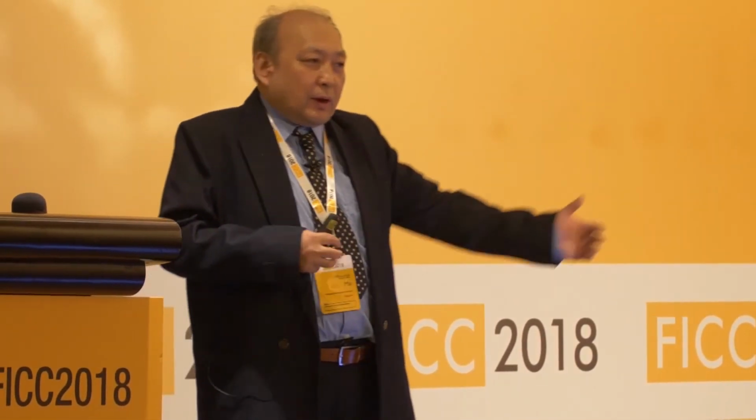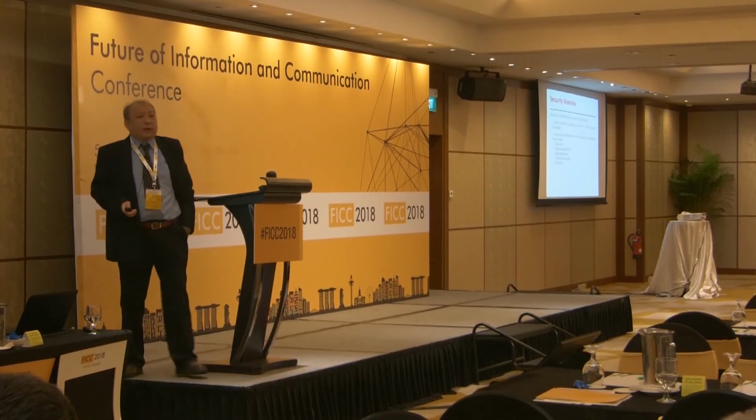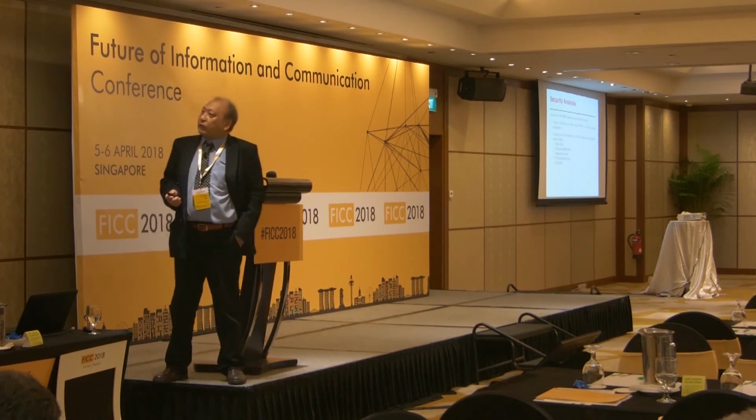So this is the design in order to systematically protect the 6LoWPAN information when it moves from one location to another, crossing the border of the cells. Based on this design, we have done some security analysis.